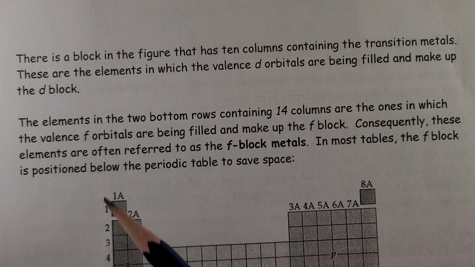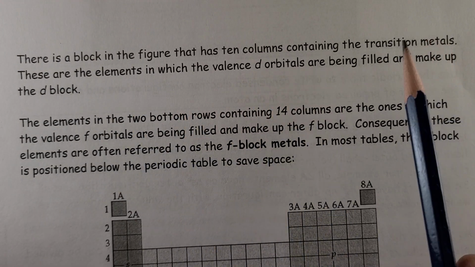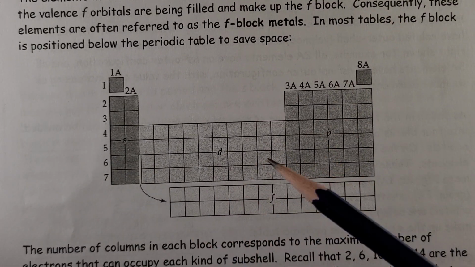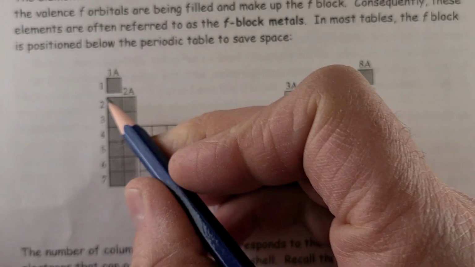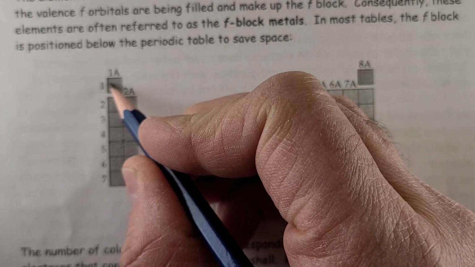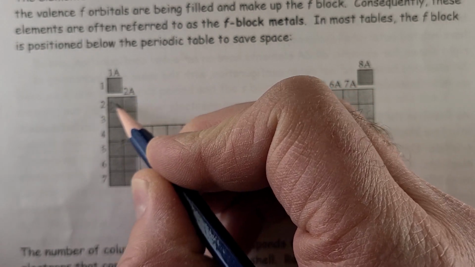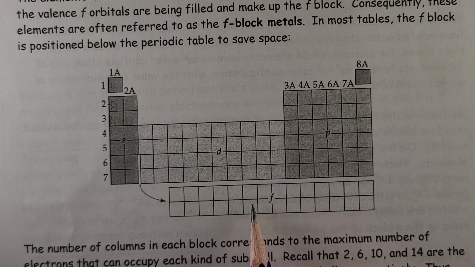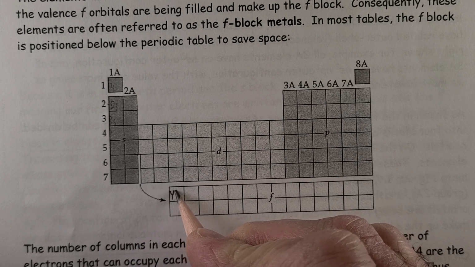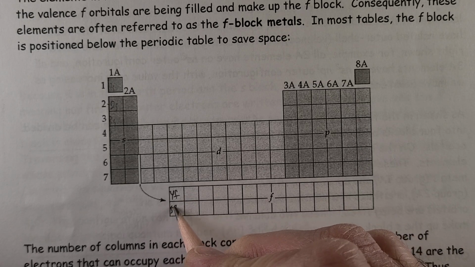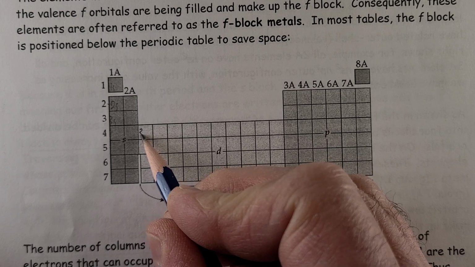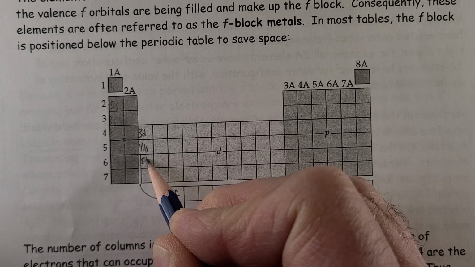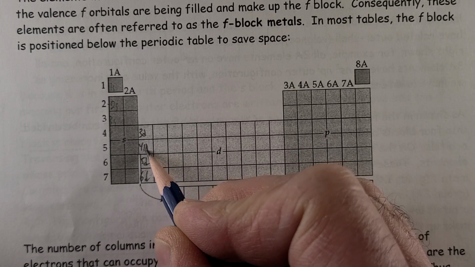All right, so on the next page, there's a block in the figure that has 10 columns corresponding to transition metals. Yes, so this is what your periodic table looks like. So maybe we could look at this one. So this is the 1s, 2s, 3s, 4s, 5s, 6s, etc. And then our f group is actually down here. So this is the 4f family, 5f family. This is the 3d, 4d, 5d, 6d.